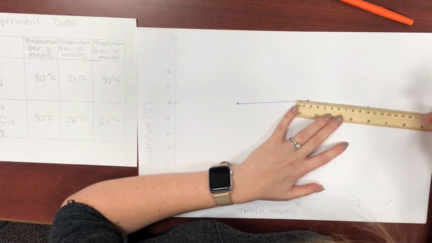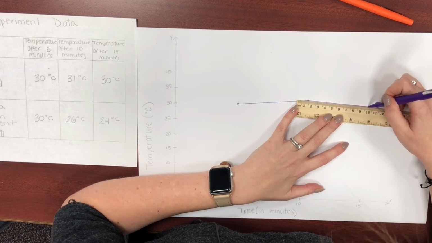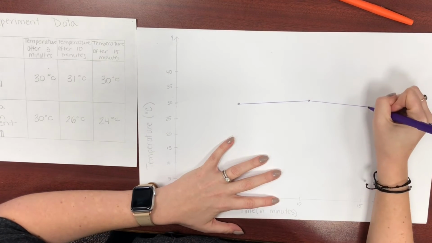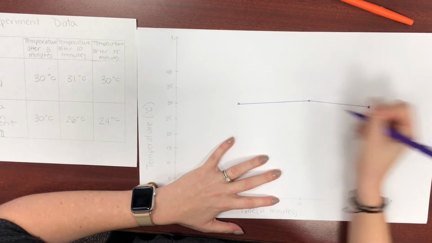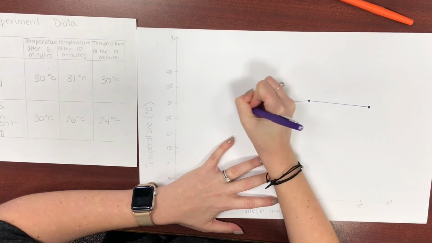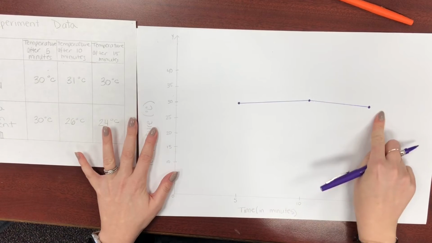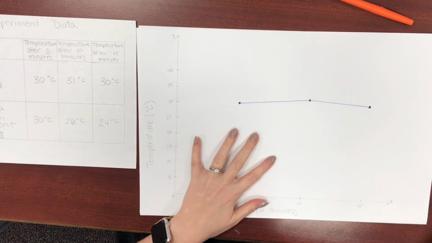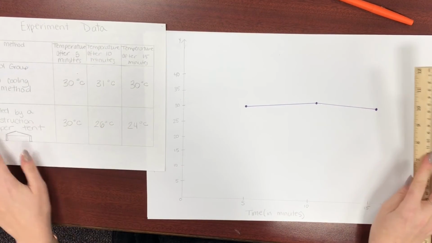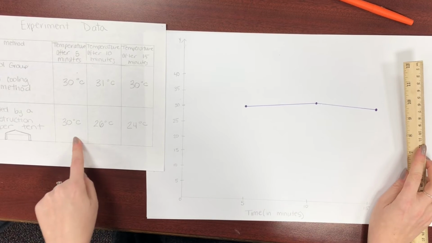And so this one's pretty easy. There's not a whole lot of change happening. And I'm actually going to color over my dots now. I did it in pencil in case I made a mistake, but I'm going to go ahead and color over them just so that they're able to be seen a little more easily. So here is my control group data. Now I'm going to repeat the same process with my cooling method data.